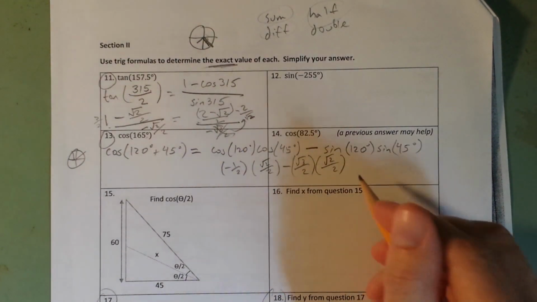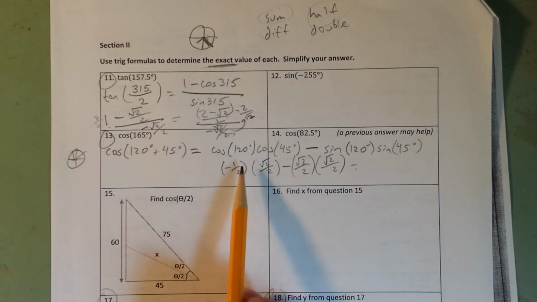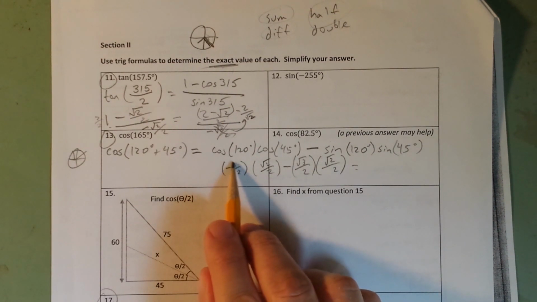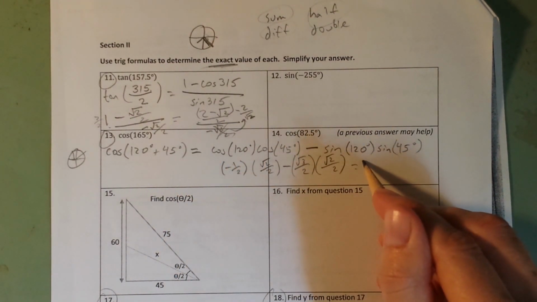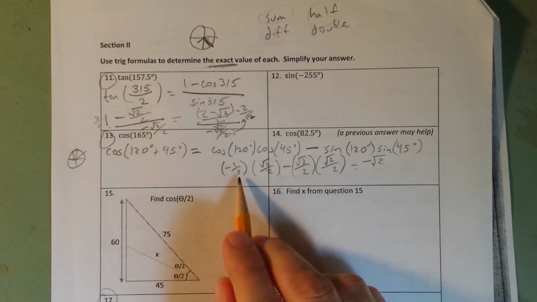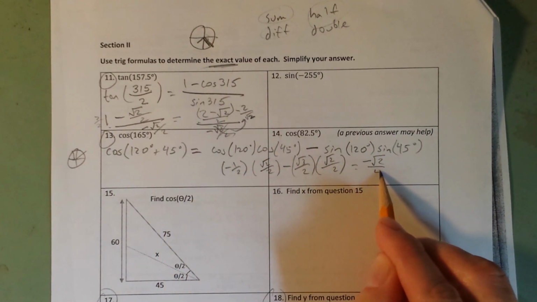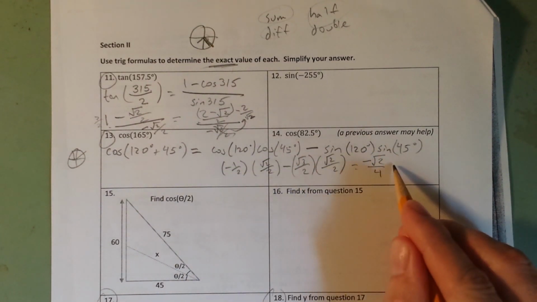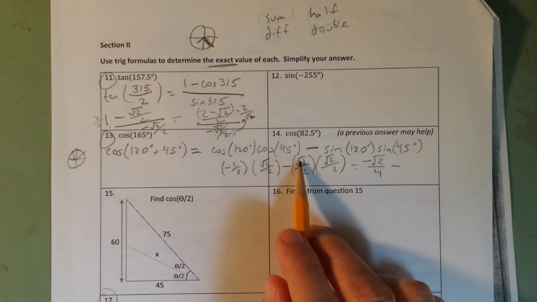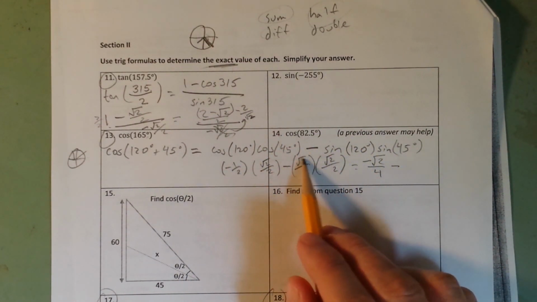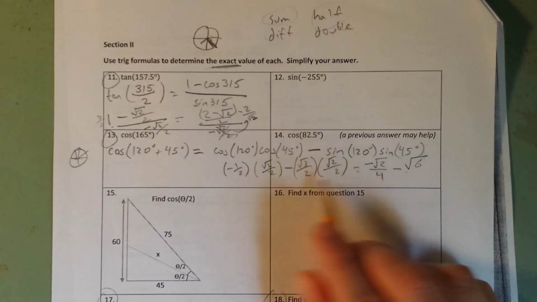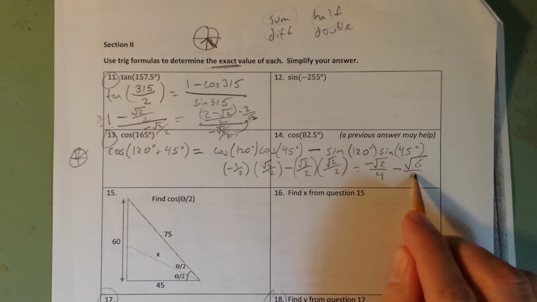Now, how do you multiply fractions together? Well, you multiply straight across the top, straight across the bottom. So on the top, we're going to have a negative 1 times the square root of 2, which is negative square root of 2. And on the bottom, 2 times 2 is 4. Over here, we've got a minus, and then we've got square root of 3 times square root of 2. Because they're both underneath the square root, we can multiply those together and make it a square root of 6. And on the bottom, 2 times 2 is 4.